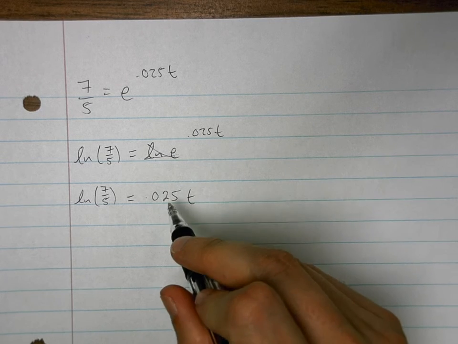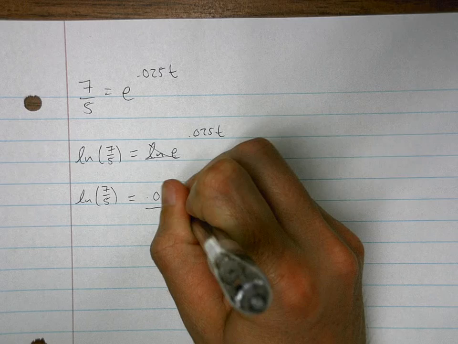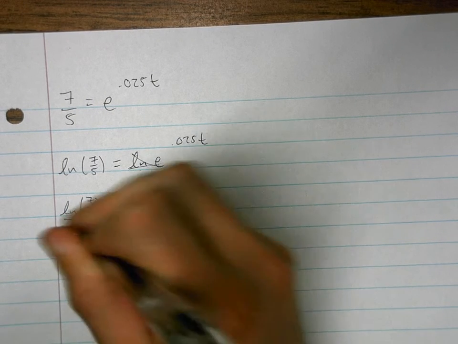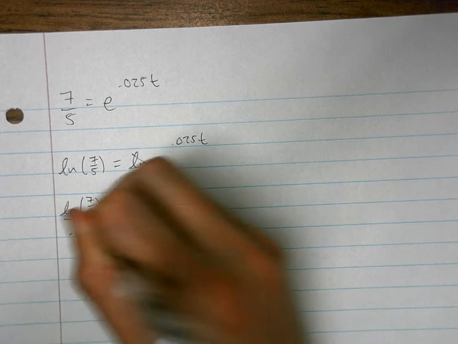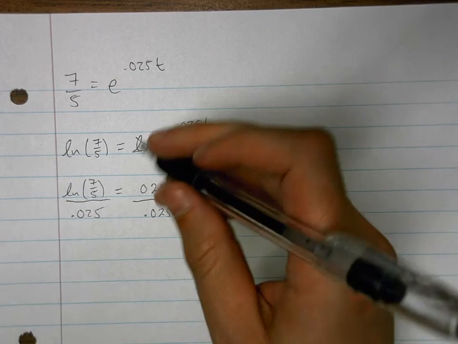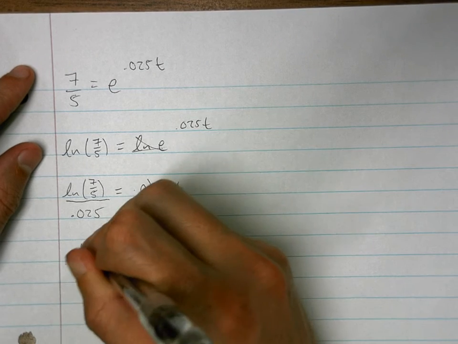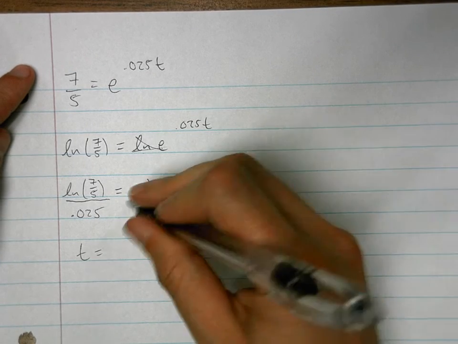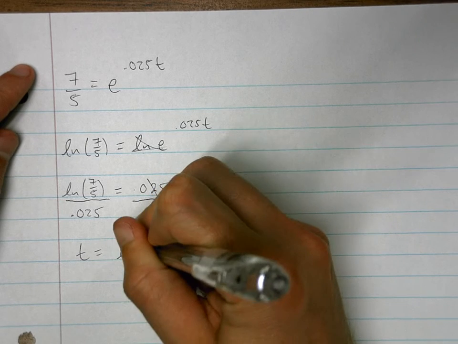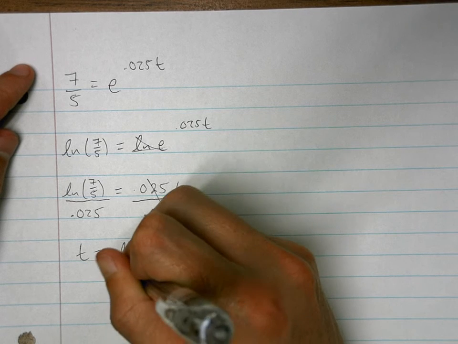So therefore, to get t by itself, I need to divide both sides by 0.025. And I'm left with t equals, I'm going to change them around because I like writing the variable first, ln of 7/5 divided by 0.025.